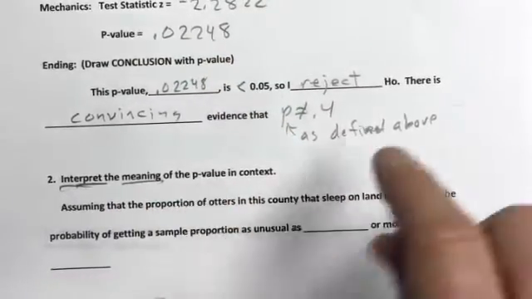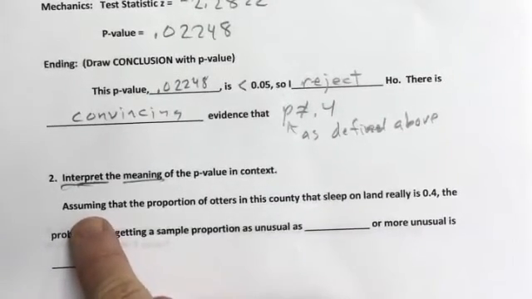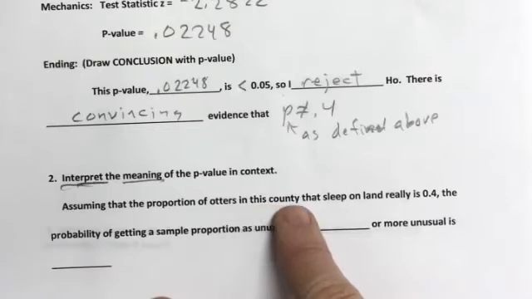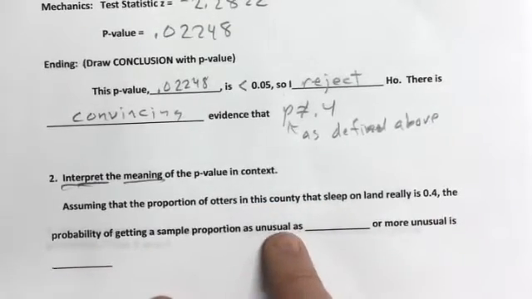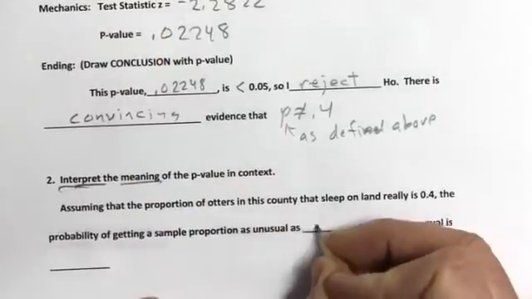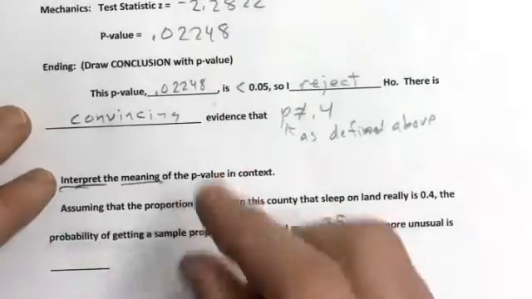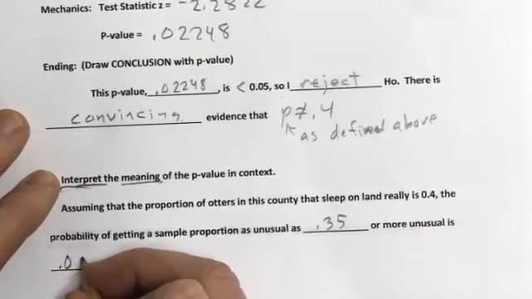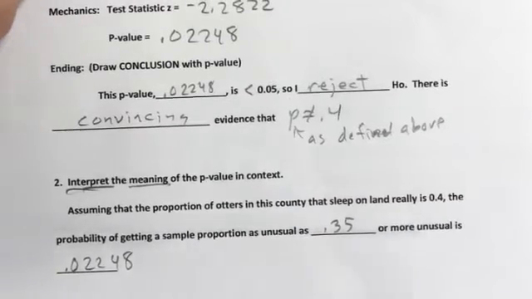Interpreting the meaning of the p-value means to state it as a conditional probability. And you would say this, assuming the null is true. In other words, assuming that the proportion of otters in this county that sleep on land really is 0.4, the probability of getting a sample proportion as unusual as 0.35, because that's what we got for our p-hat, or more unusual is what your p-value is, 0.02248, like that. And so that's interpreting your p-value, stating it as a conditional probability. The conditional probability is the probability of getting a sample value this unusual, given that the null is true. And so there we go.